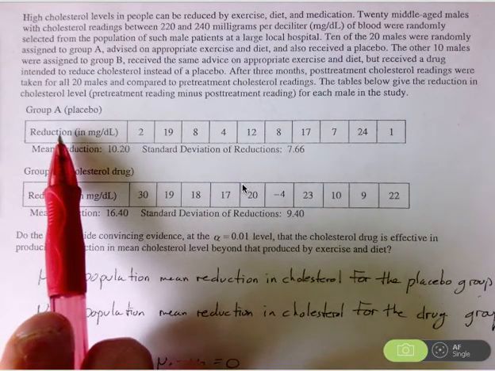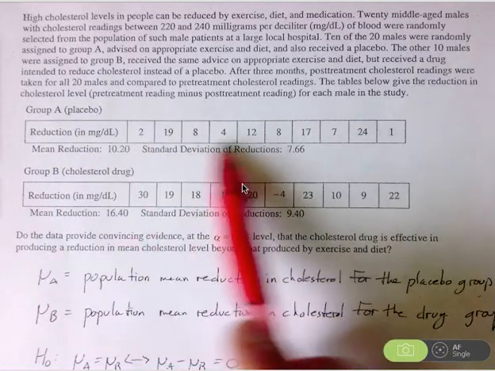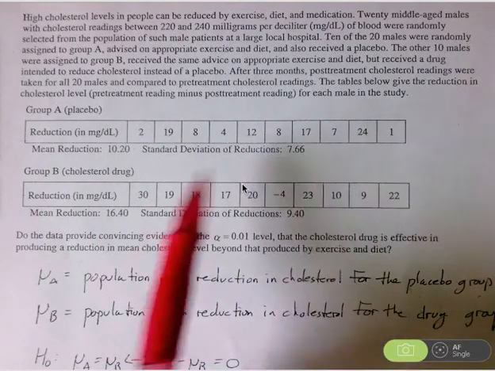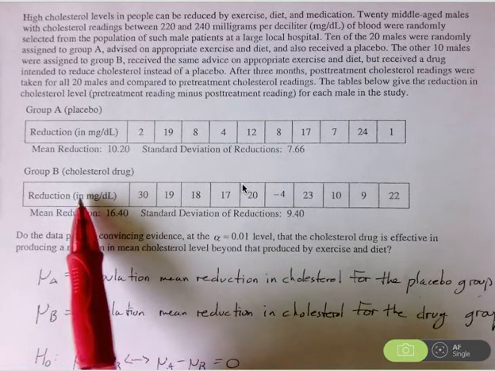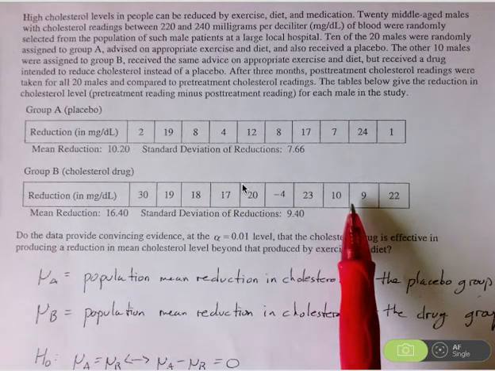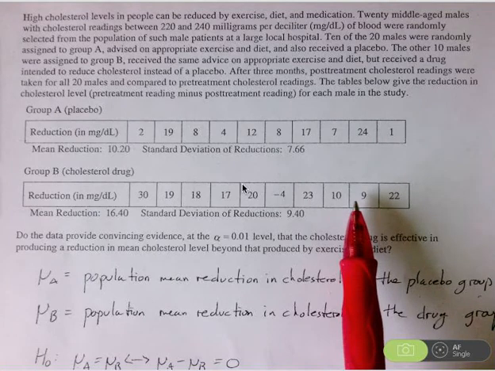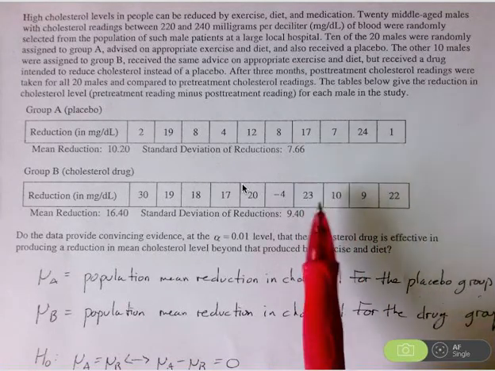So group A, there are 10 men who are advised of exercise and diet, and these 10 receive a placebo. Then there's a group of 10 men that are similarly advised on their exercise and diet, but instead of receiving a placebo, they receive the actual cholesterol medication. So we're interested in if there's a difference in the mean reduction between the control group and the treatment group.